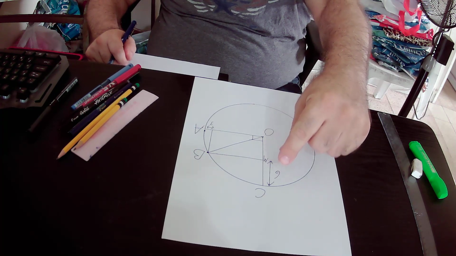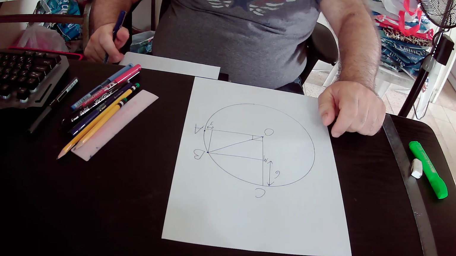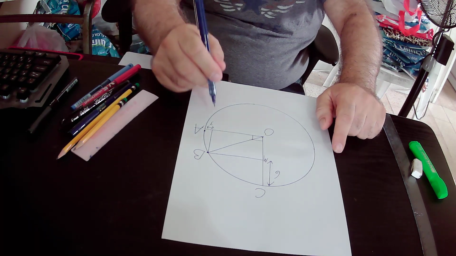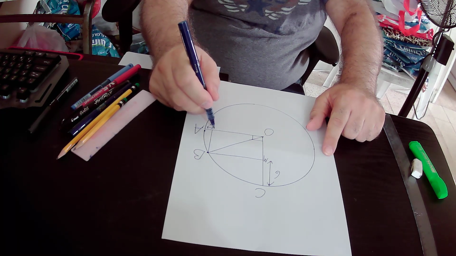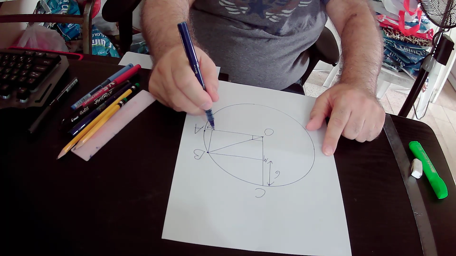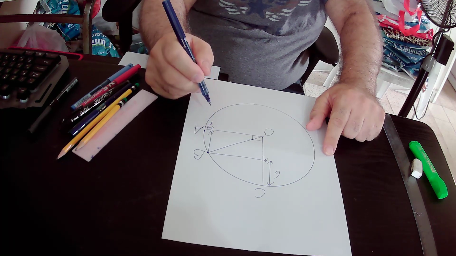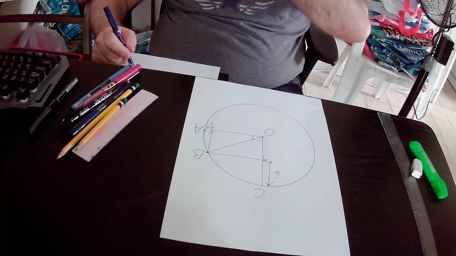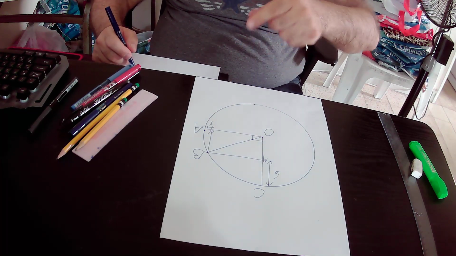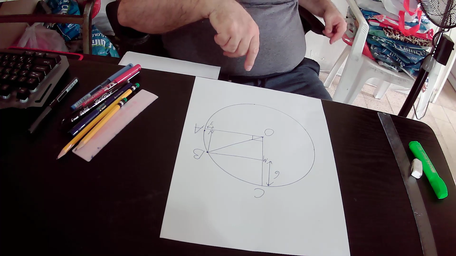Also we will define this point as point N, and the line segment AN equals 3 units in size.